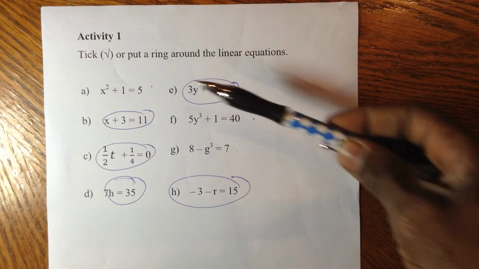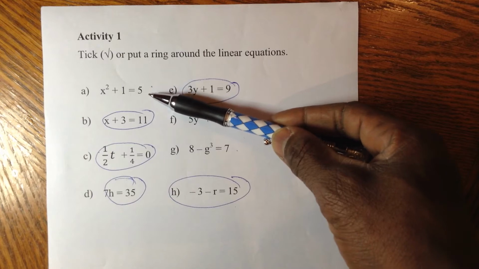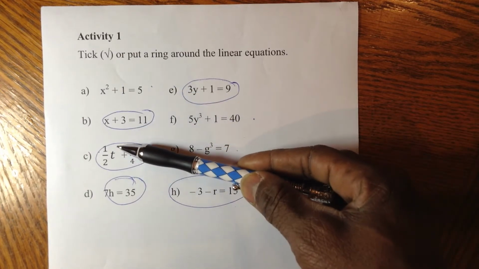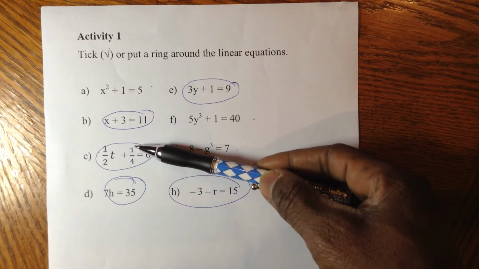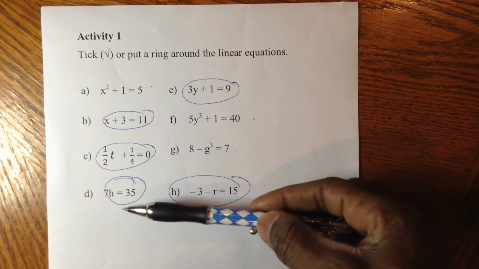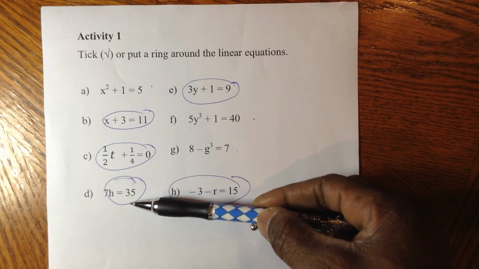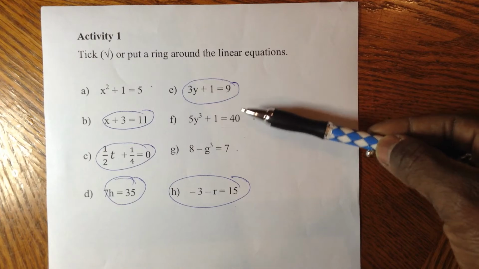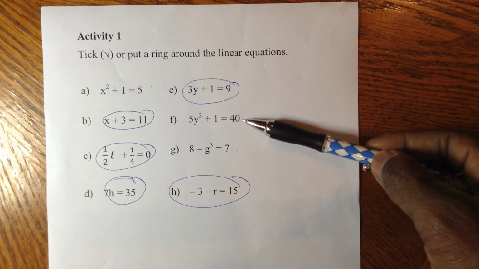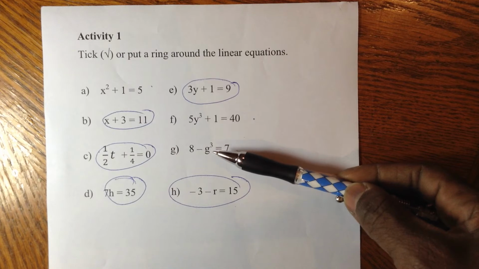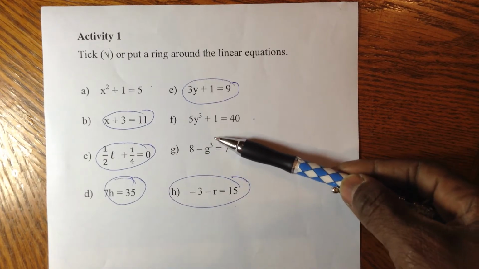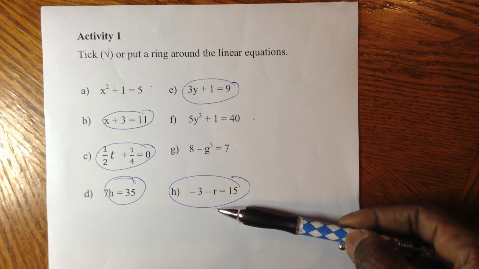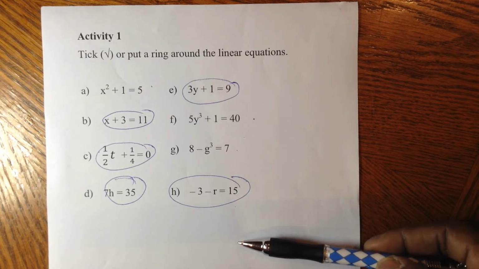So going over, x squared + 1 = 5 is not, x + 3 = 11 is a linear equation, half t + a quarter = 0 is a linear equation, 7h = 35 is linear, 3y + 1 = 9 is linear, 3y cubed + 1 = 40 is not linear, 8 − g cubed = 7 is not a linear equation, and −3 − r = 15 is a linear equation.